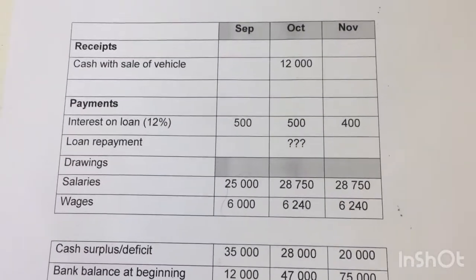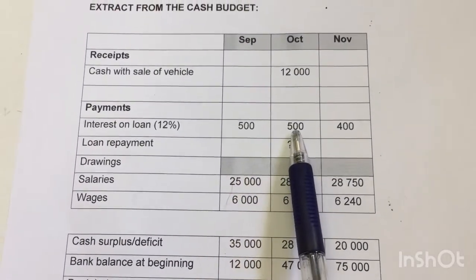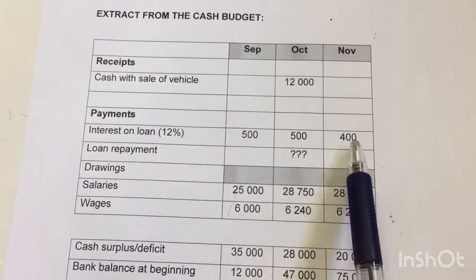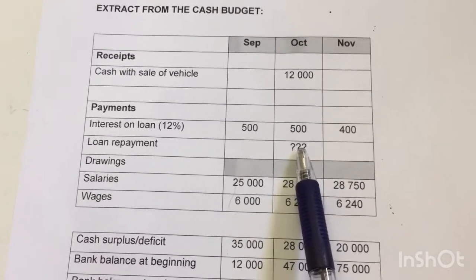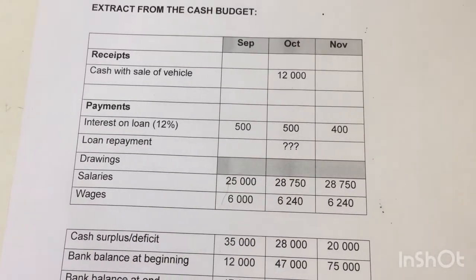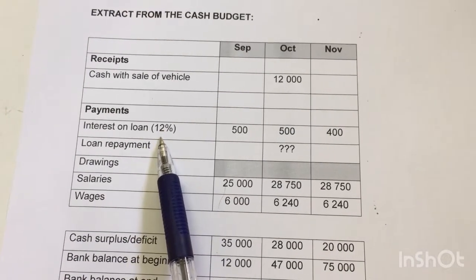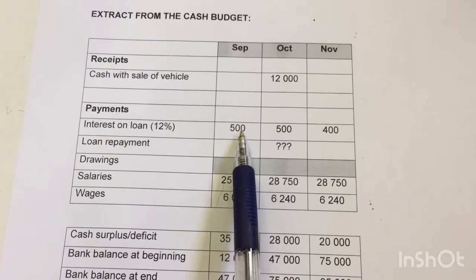So if you go and look over there, you will see I've got interest for September, interest for October, and then the interest amount changed. So between October and November, I paid back my loan on the last day of October. We need to work that out. You will see I've also indicated that the interest is 12%. So we're going to use the 12% and the interest amount to work out my full loan that I started with.